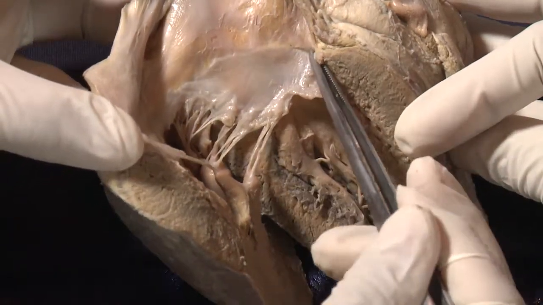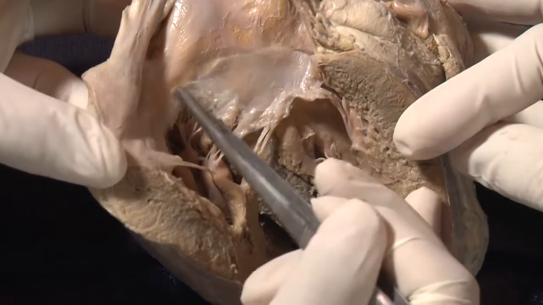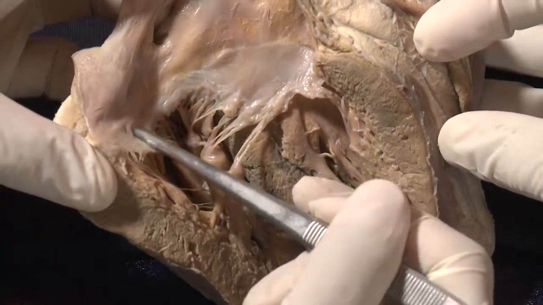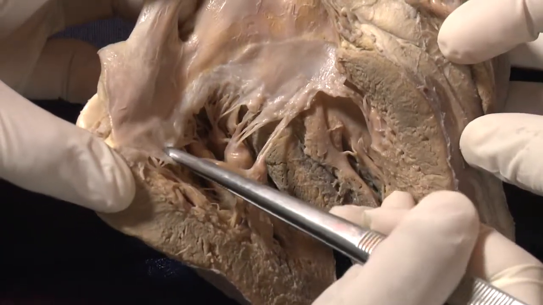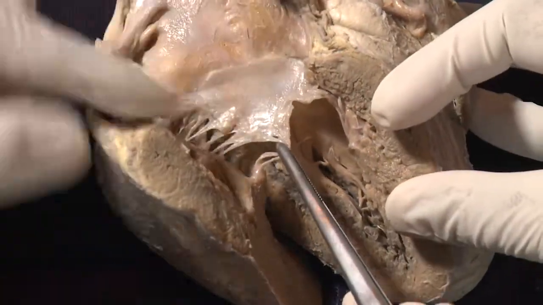So the septal surface here is that fossa ovalis is here, and here is the orifice of the coronary sinus.